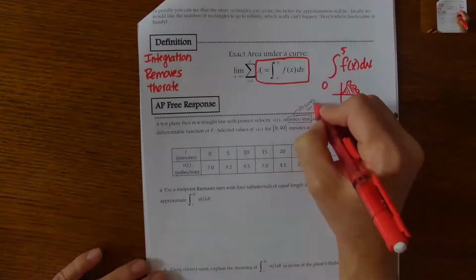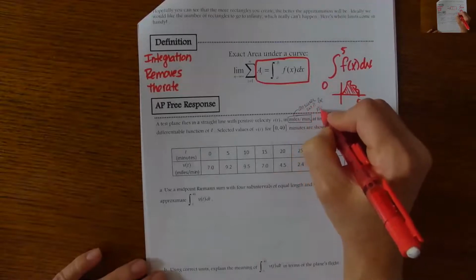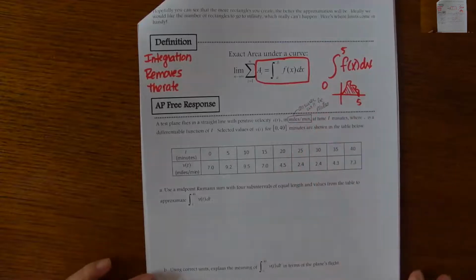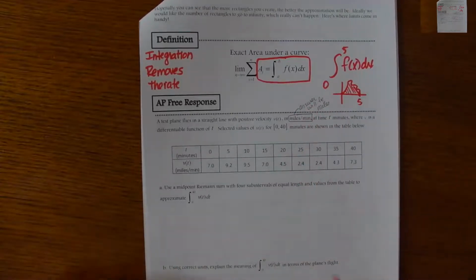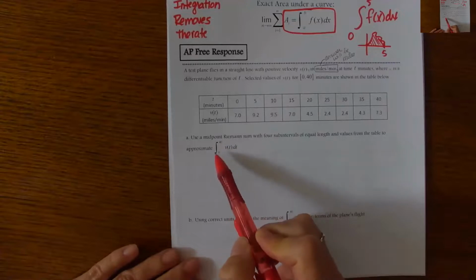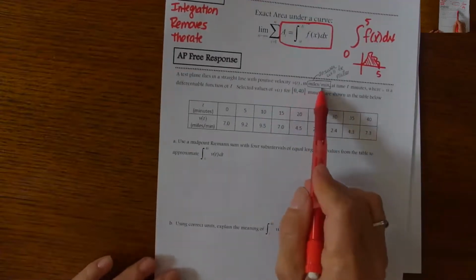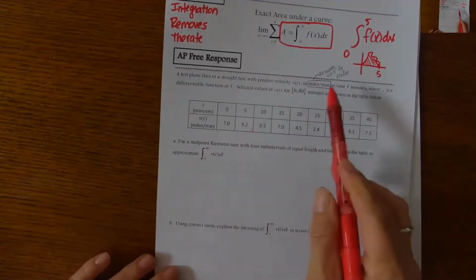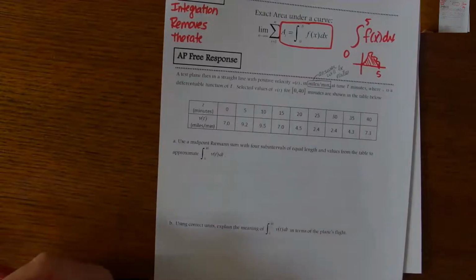will be miles. Okay, we talked about that earlier, but you may have forgotten. So when I put this symbol on, this was miles per minute. This removes the rate, and now I'm left with just miles. So that's how I get my answer with integration.